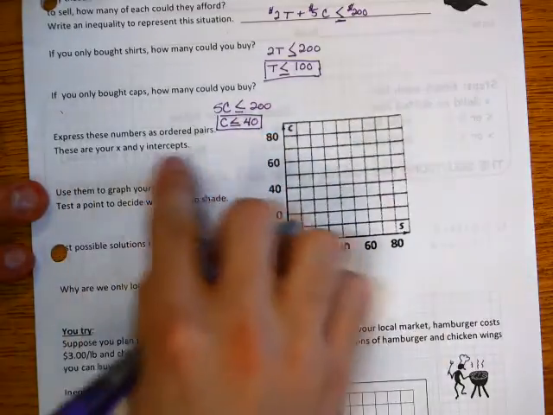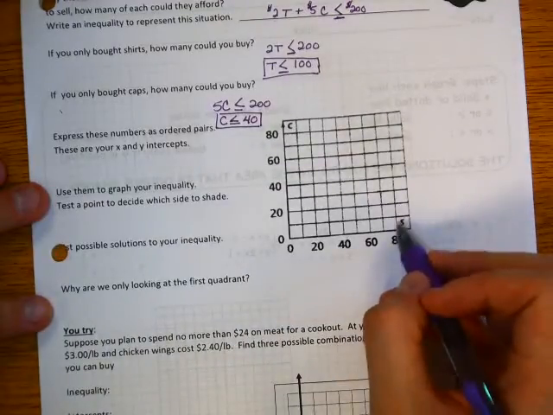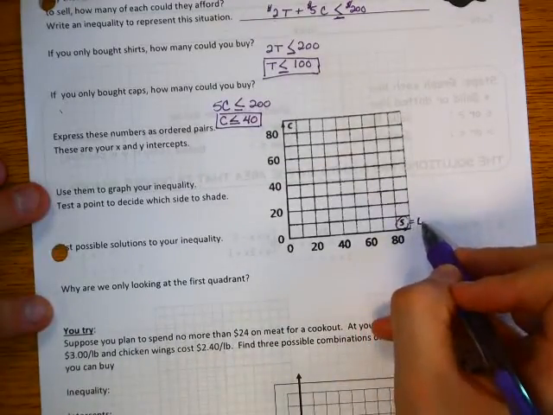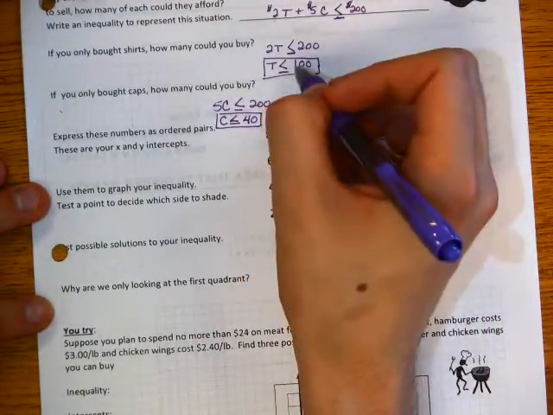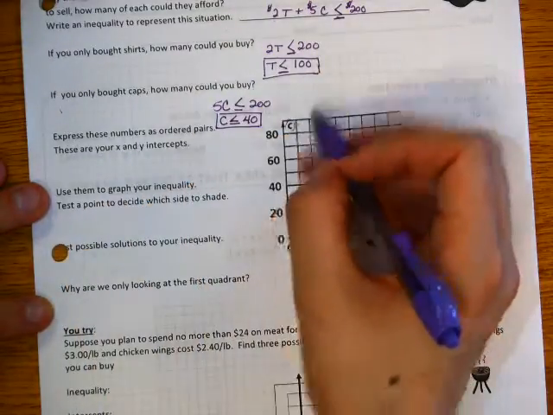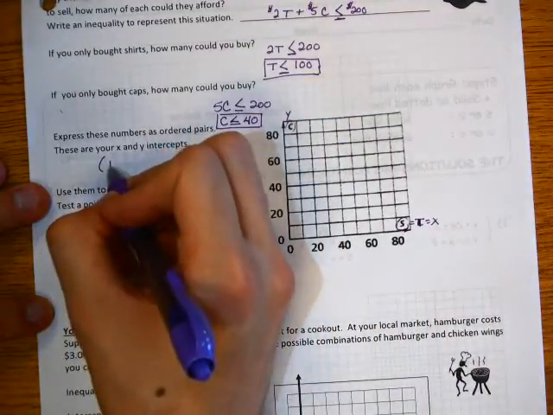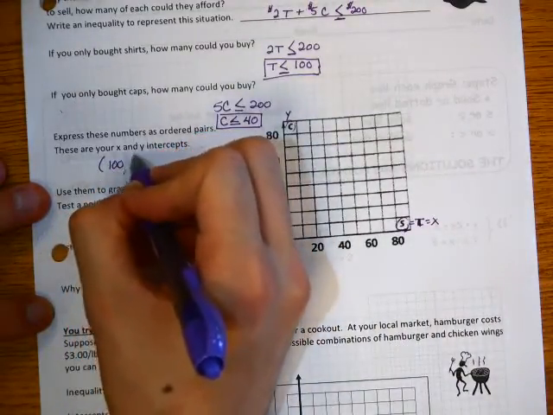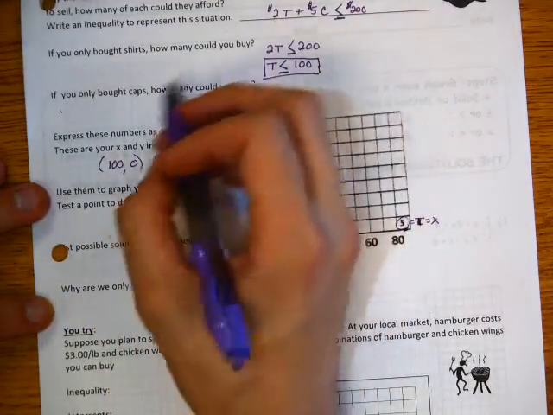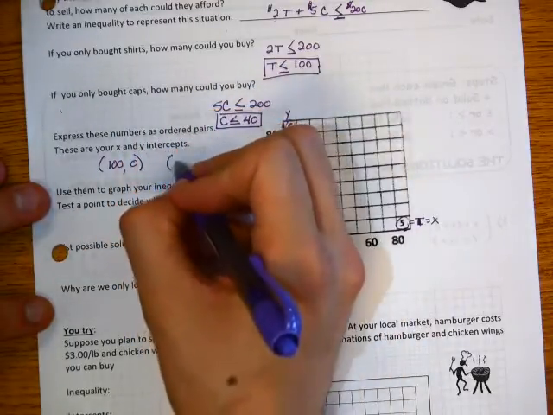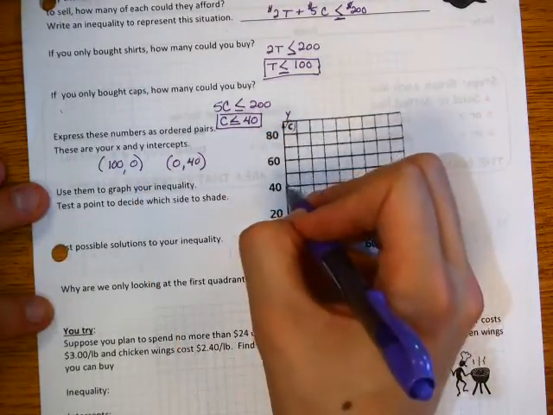Express these numbers as ordered pairs. These are your x and y intercepts. So if this is shirt, so instead of T they used S, and here they have caps. That's okay. So as ordered pairs, this is my y-axis and this is my x-axis essentially. T-shirts is my x-axis, so I would say 100, because that's the x part, to 0, which would be my x-intercept, but that's way off the grid. And then for caps, it would be 0, so that's on my x-axis, 0, and 40. So my y-intercept here is 40.